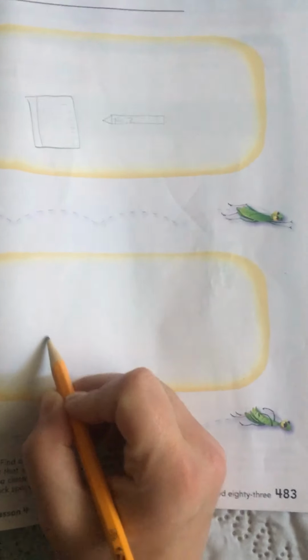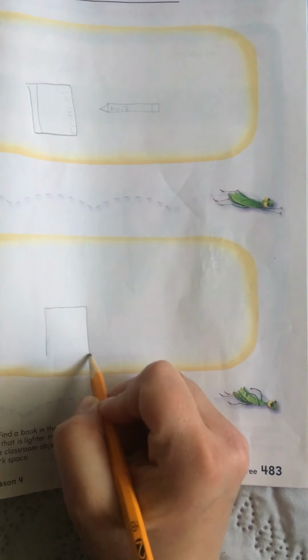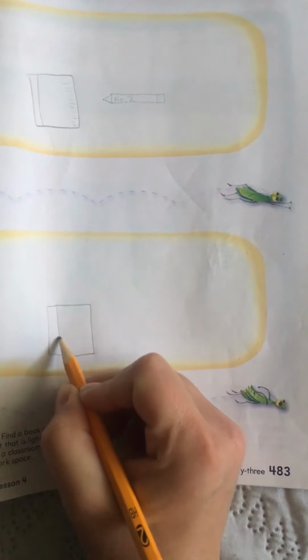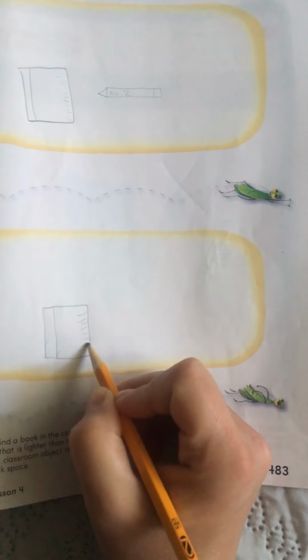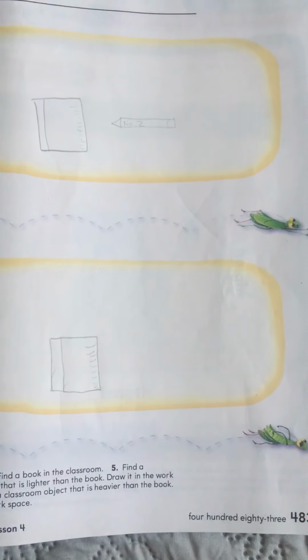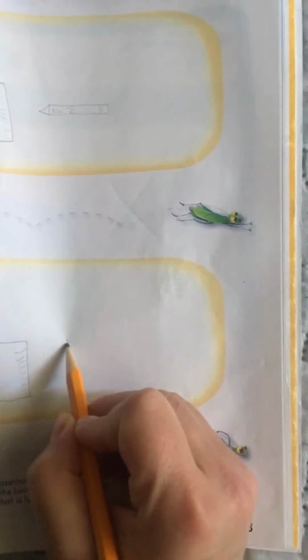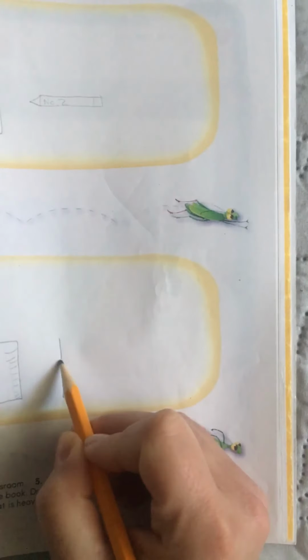Very good. Number 6 says, find a classroom object or something in your house that is heavier than the book. Draw it in the workspace. So again, I'm going to draw my book that I have from my classroom or from your home and make it look like it has pages. And I now need to think back to our classroom. What would be heavier than a book? Yeah, our chair that we sat in. That's a great idea. Good job.